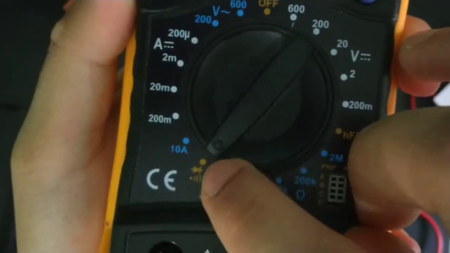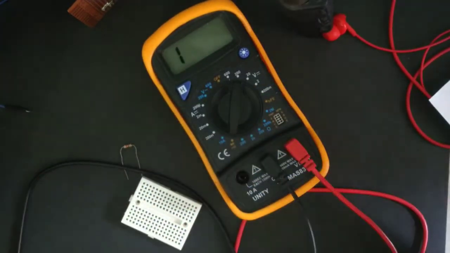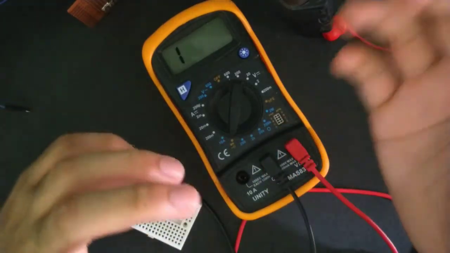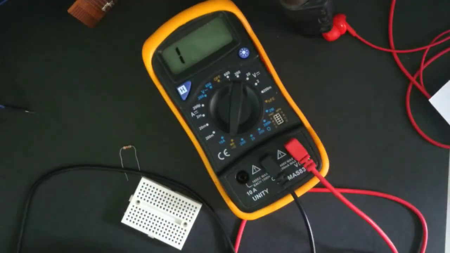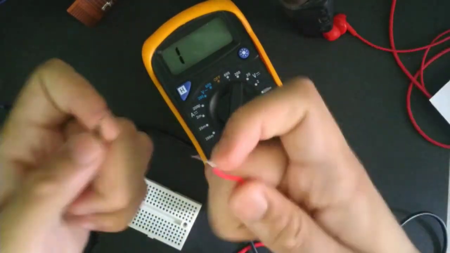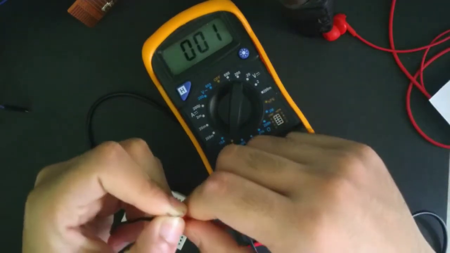Now let's see the last thing, which is the continuity. Okay, now the continuity is to check a breakage in wires, or if a diode is conducting, or to see if the diode is destroyed, because if its reverse bias is completely conducting, then it is destroyed. In specific diodes, not every diode. So if I connect these 2 points, you see that sound? That is the sound of continuity.